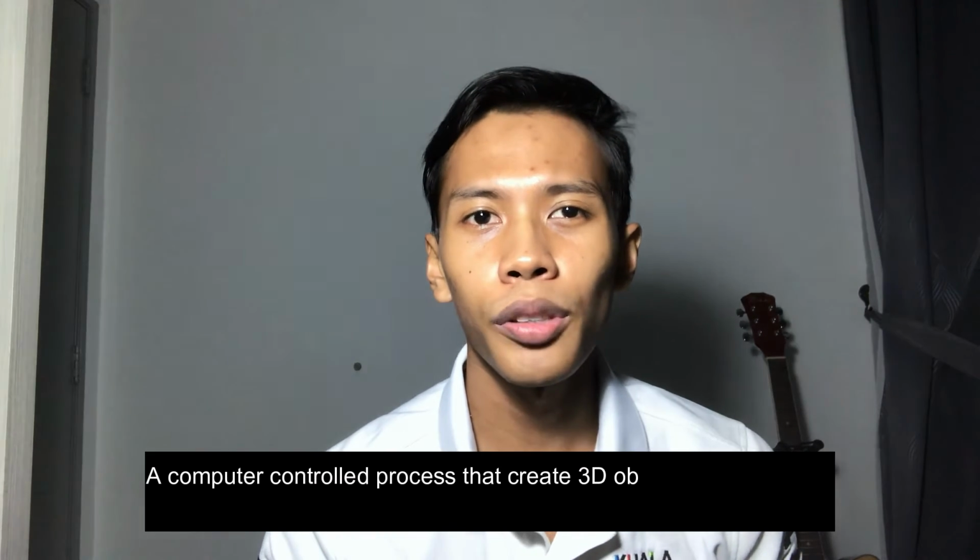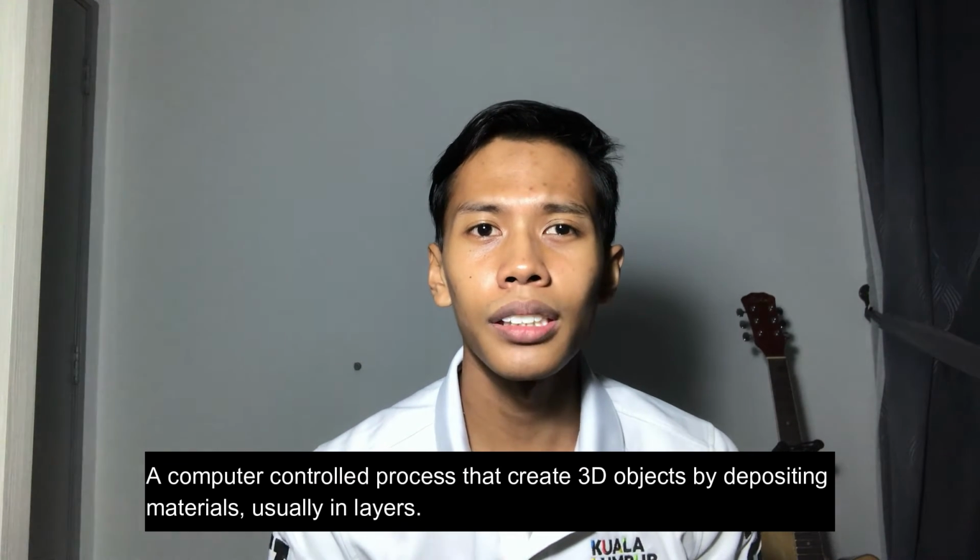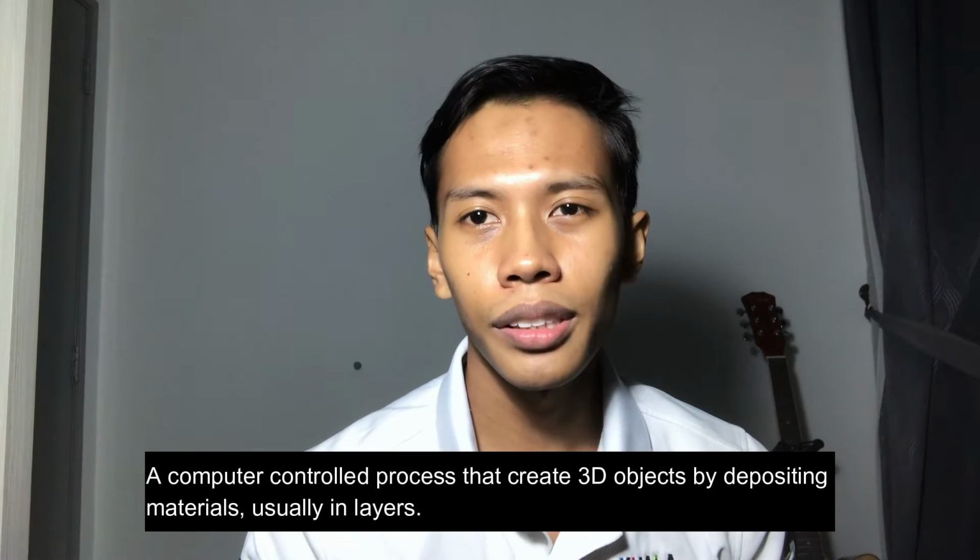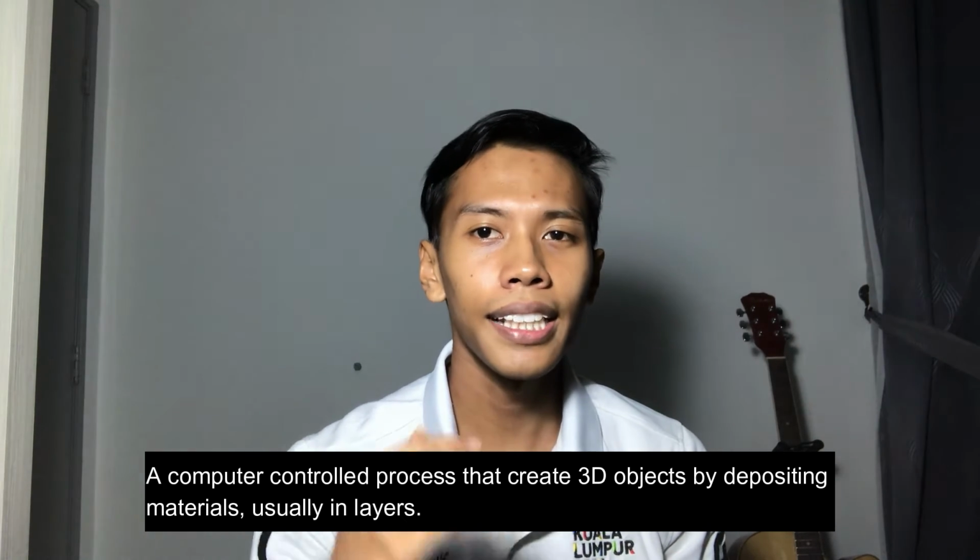What is additive manufacturing? Additive manufacturing is one of the elements in the Industrial Revolution 4.0. Additive manufacturing is a computer-controlled process that creates three-dimensional objects by depositing material, usually in layers.